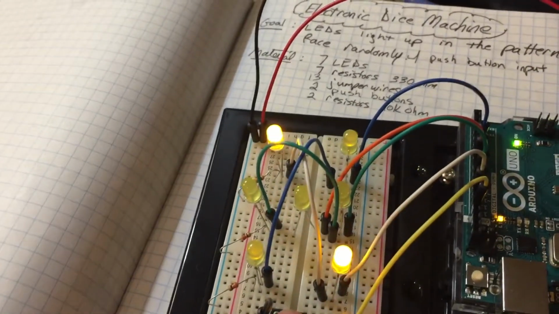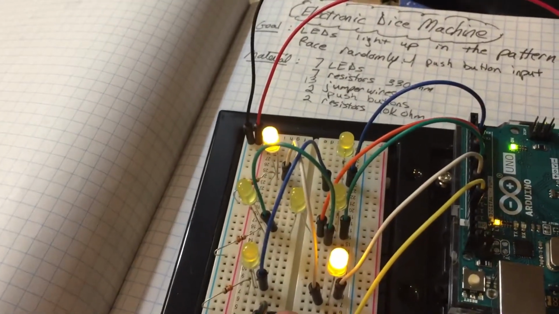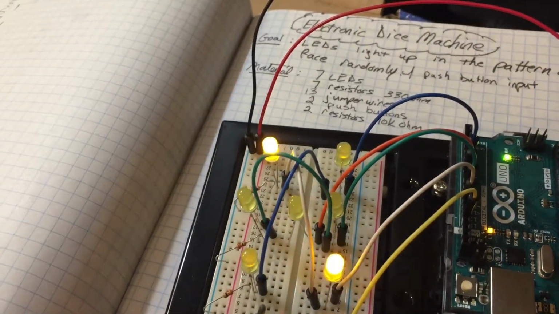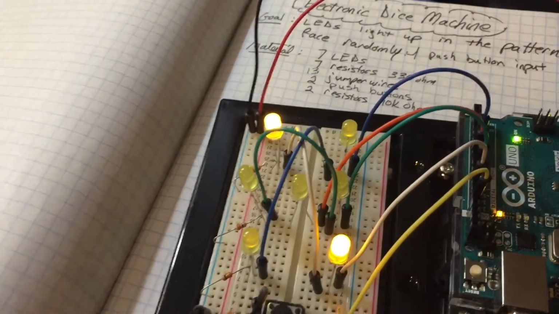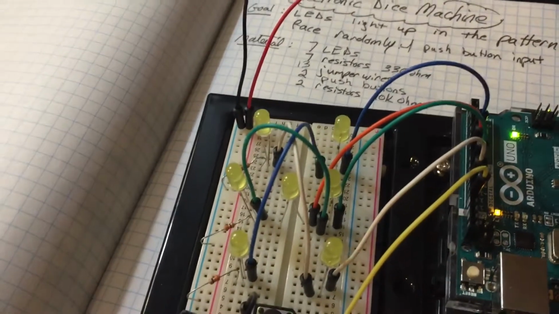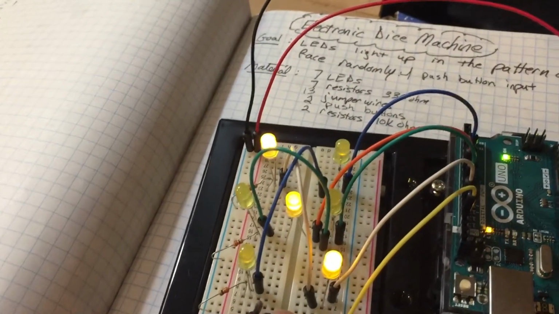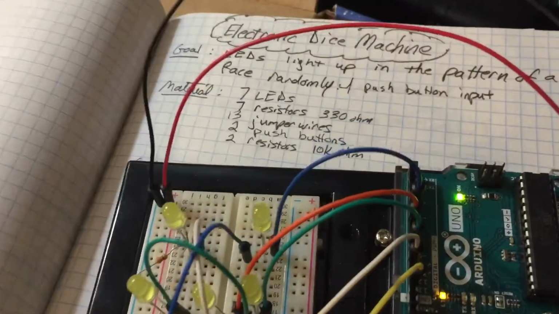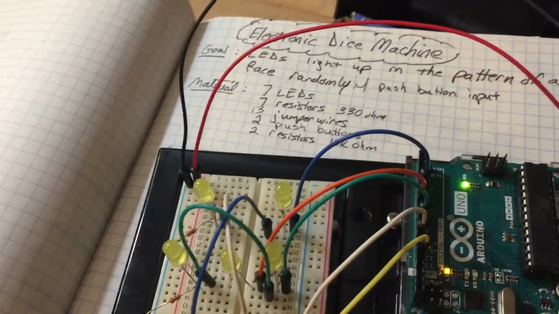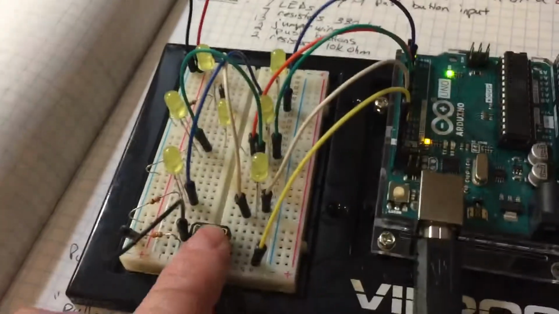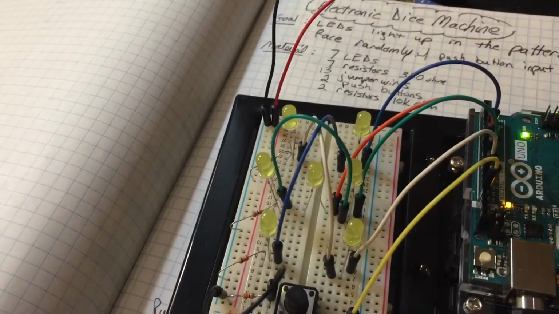Let's see if it works. Okay, they're turning on. They're really soft, but I think those are trying to turn on. Okay, so I'm not quite sure what's happening. We got those 3 to work really well.